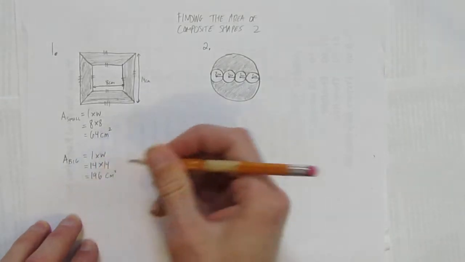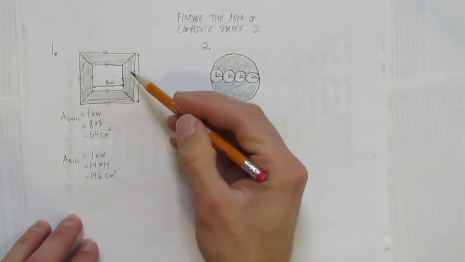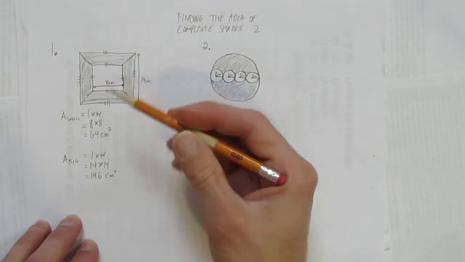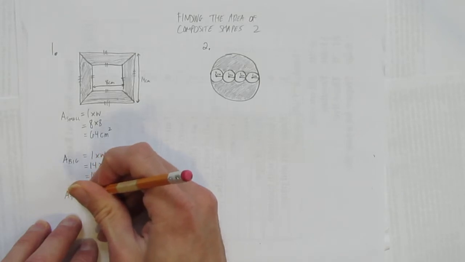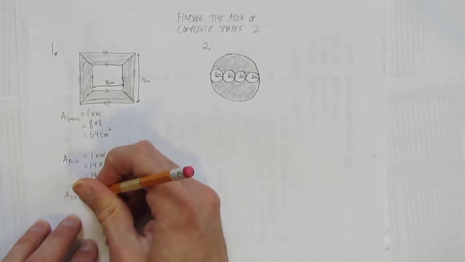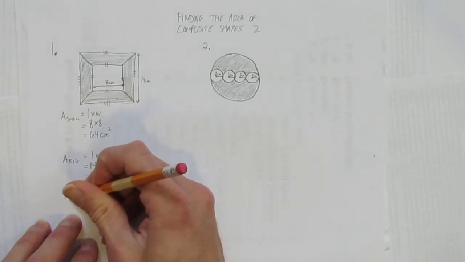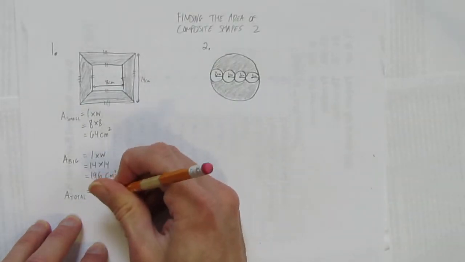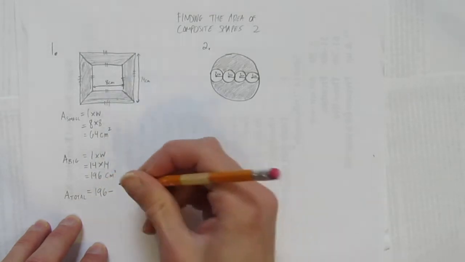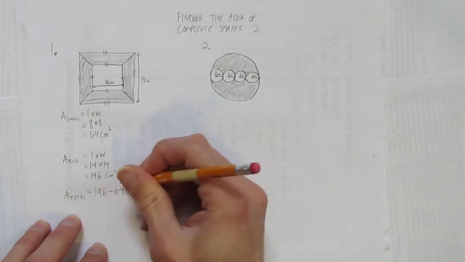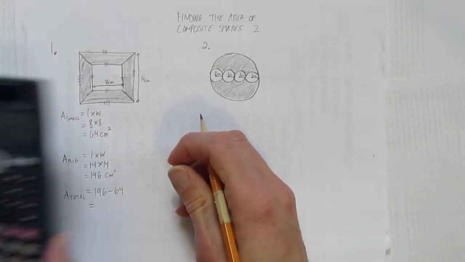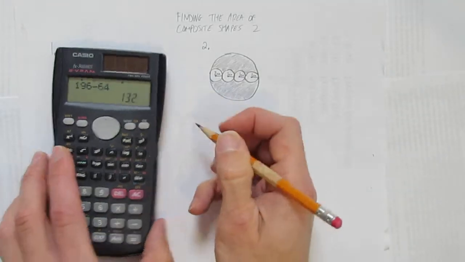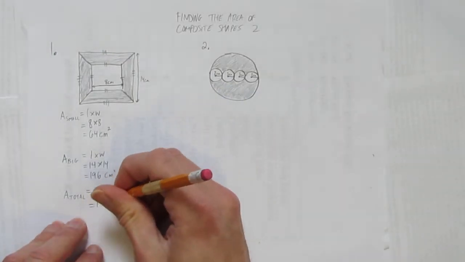And so now to finish it off, the shaded area is this whole big square, take away the unshaded little square. I'm going to write that, area total. Again, notice the subscript, it's A, and then below, bottom right is total. The area total is just the area of the big square, 196. Take away the area of the small square, 64. Try it in your head or use your calculator. 196 minus 64 is 132 centimeters squared.